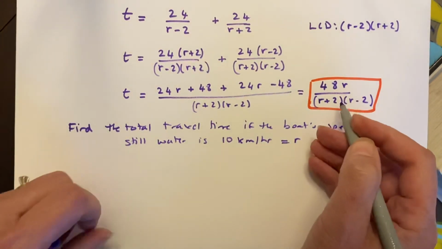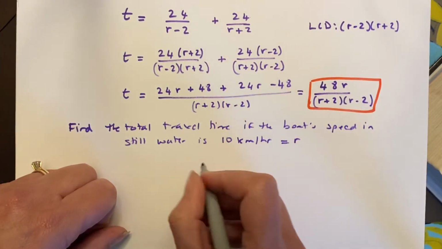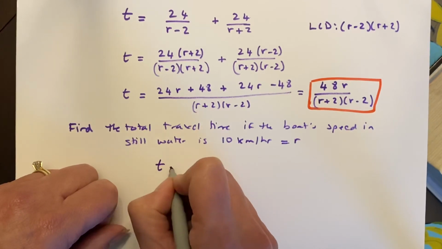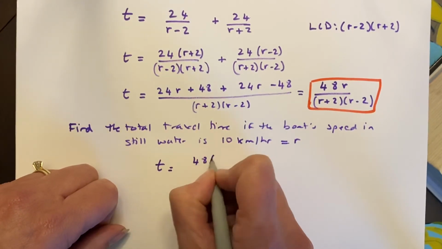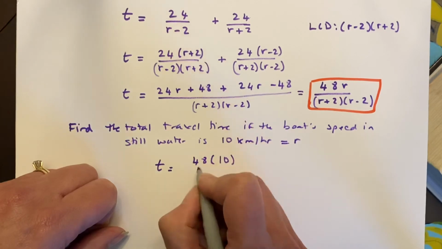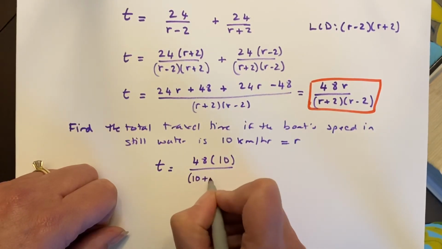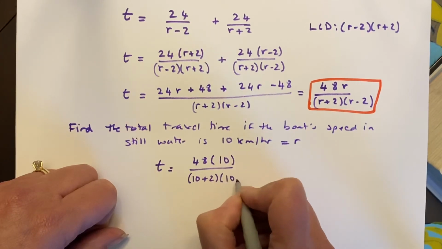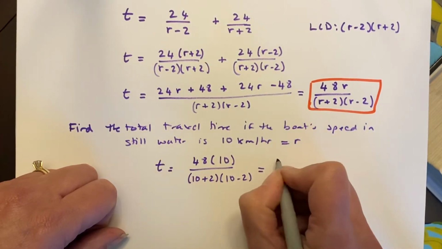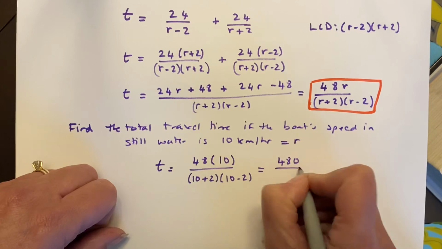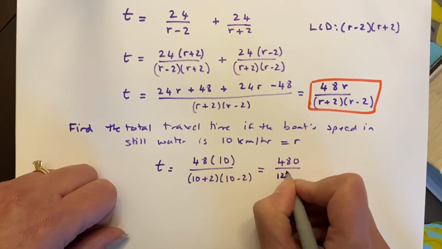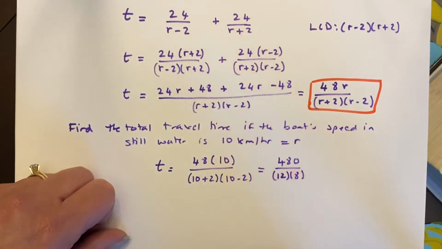Well, we have an equation. All we need to do is substitute R into it, right? So our time is 48 times 10 over 10 plus 2, 10 minus 2. So we get 480 divided by 12 times 8.